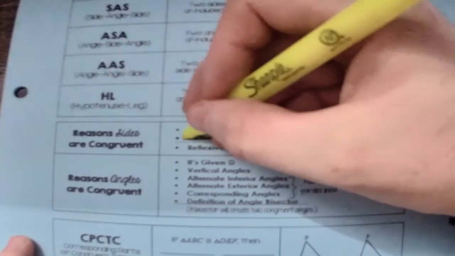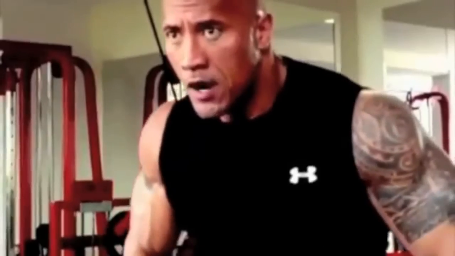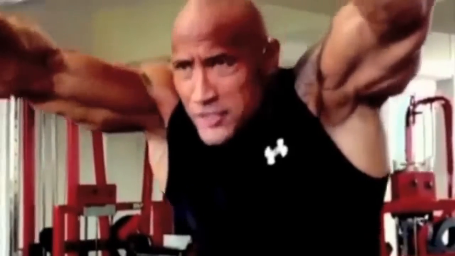Another one is if you see the word midpoint, one of your reasons has to be the definition of midpoint. I have it already underlined, but I find it so important that I'm even highlighting it. You might want to star, circle, highlight, whatever you have to do to know it's important. And then the other way is the reflexive property. That's where, if they share a side, it would be reflexive, so it would have to be the same length as well.